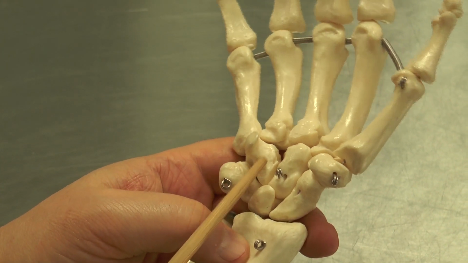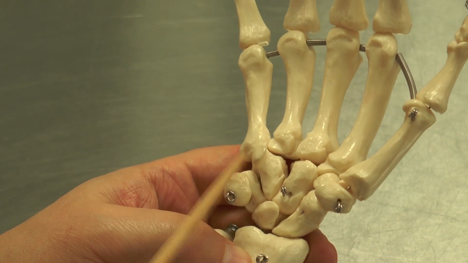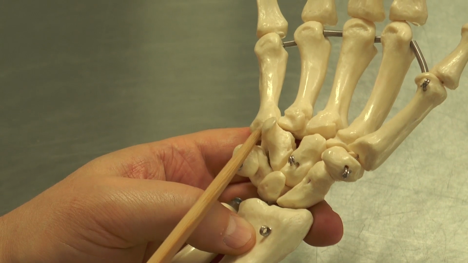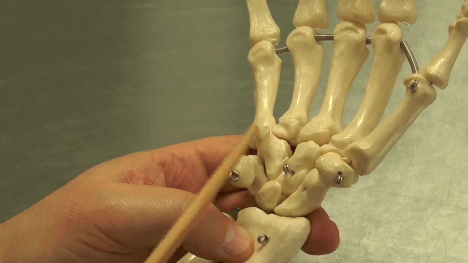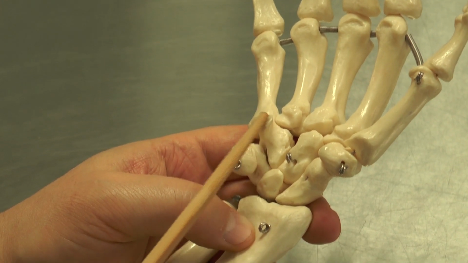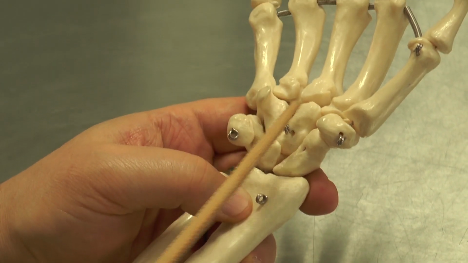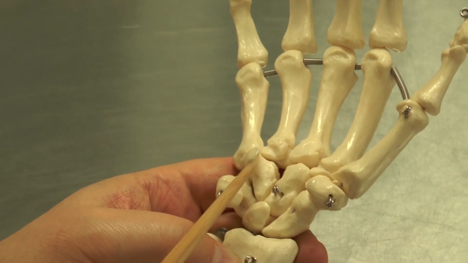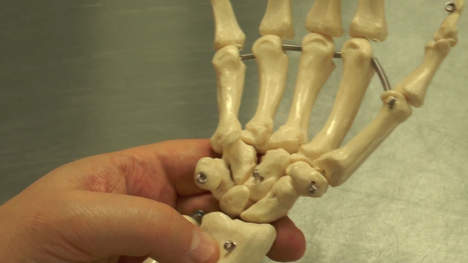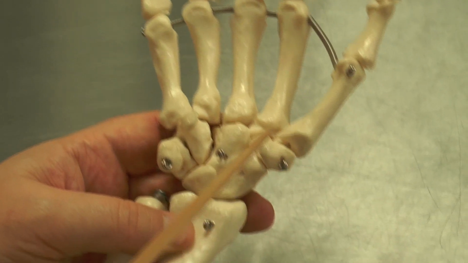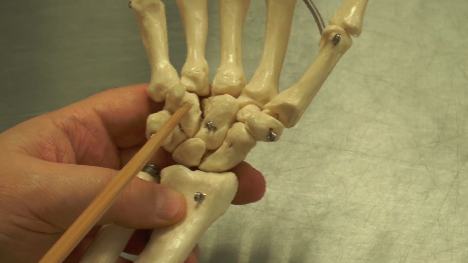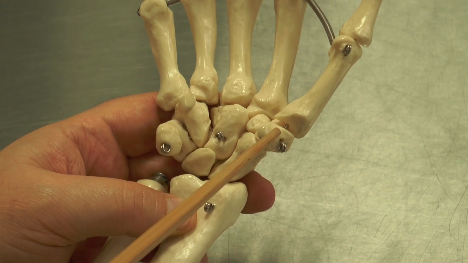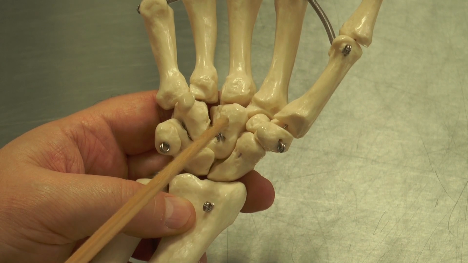And then we have the hamate on the medial side. One of the important aspects of the hamate is that it has a hook, called the hook of hamate, or hamulus. So this is the hook of hamate, and this is the hamate bone. So let's do it again: trapezium, trapezoid, capitate, hamate. One more time, trapezium, trapezoid, capitate, and hamate.